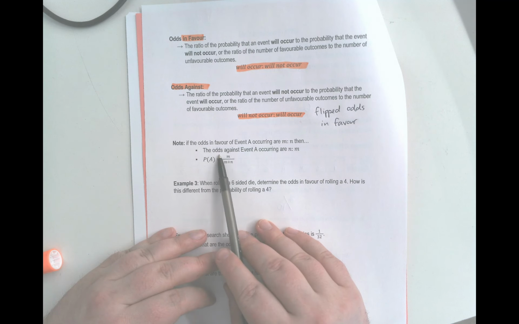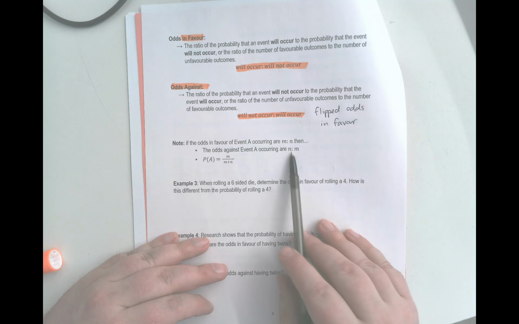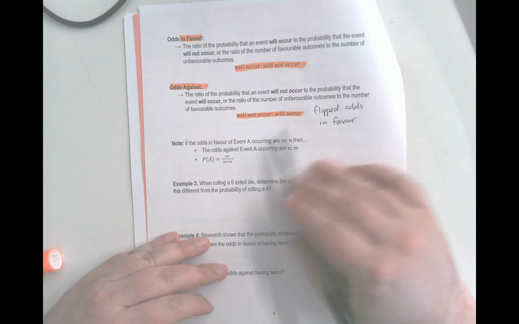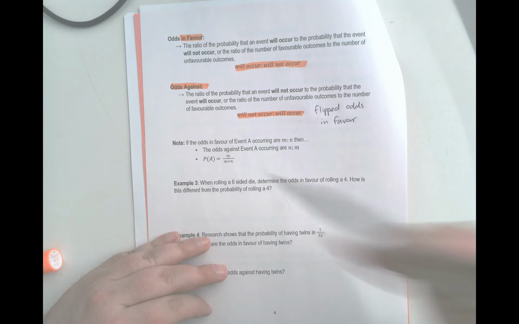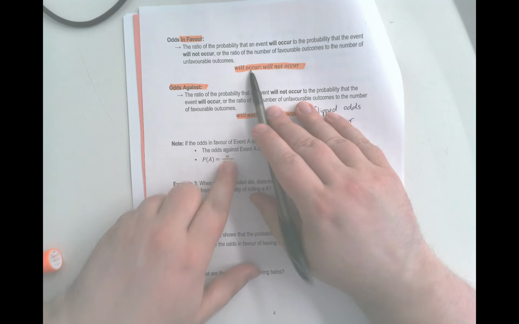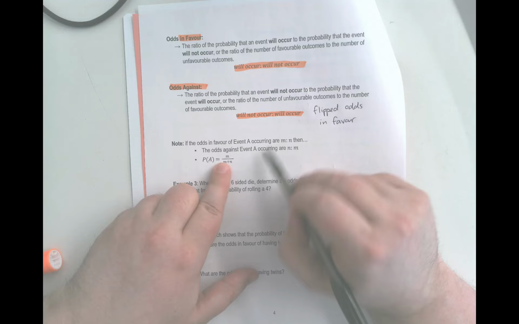The odds against event A happening means we just flip them around, just like we said, flipped the odds in favor. The probability of it happening is m, so the number of ways that it will occur, over m plus n. We just add these two numbers together.